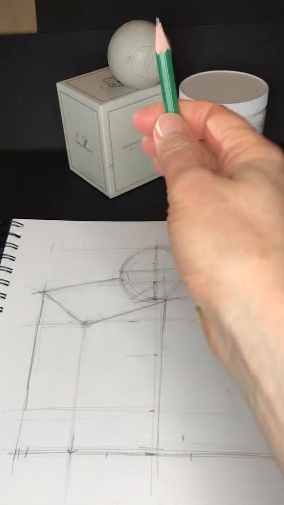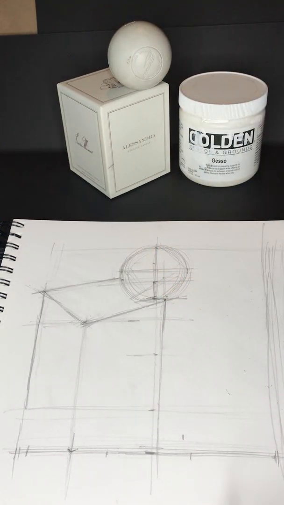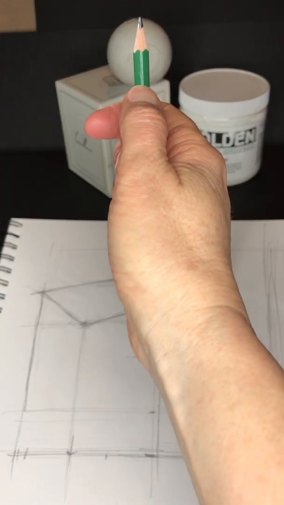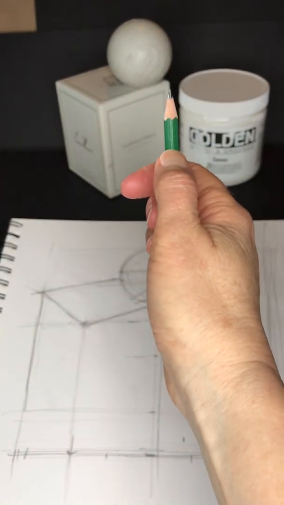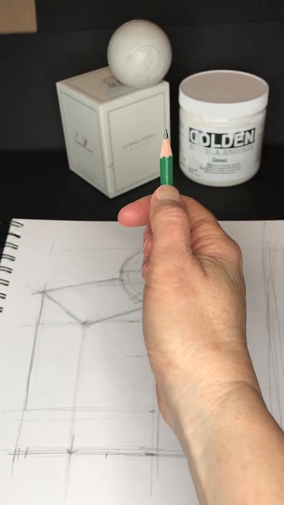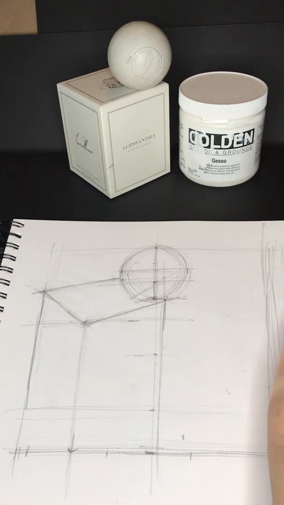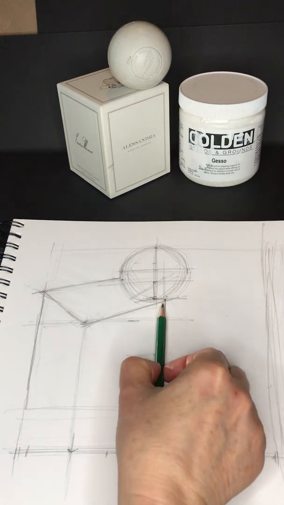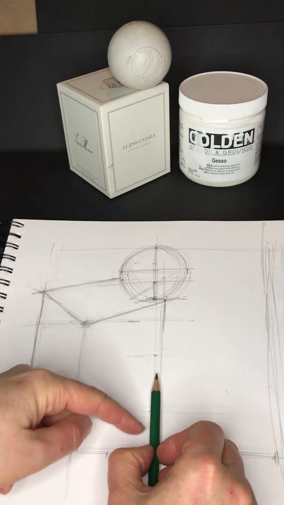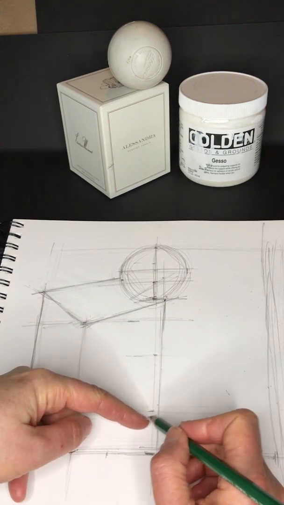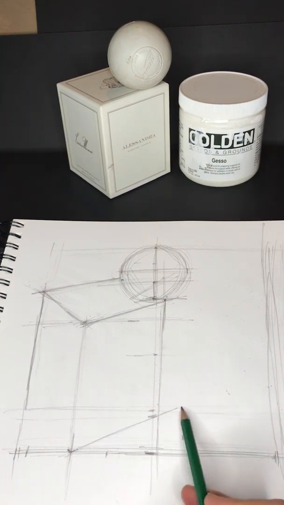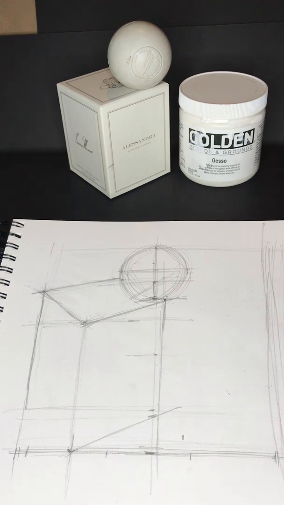All right, so let's get the height of this box and just finish it off. So we're going to go 1, it's like 1.5, 1, and 1.5. No, we're pretty close there. And then we can catch our diagonal line there.